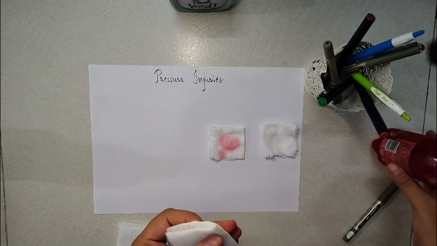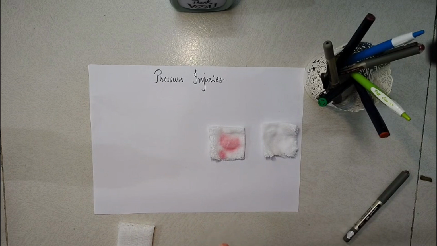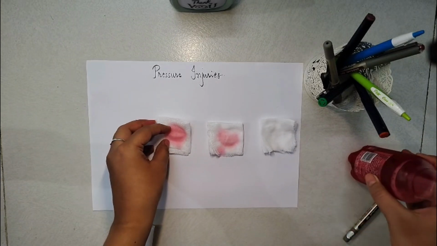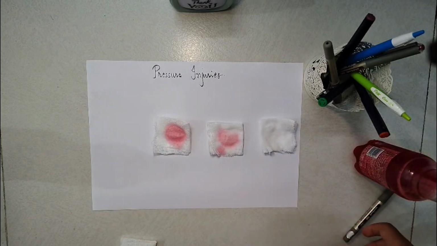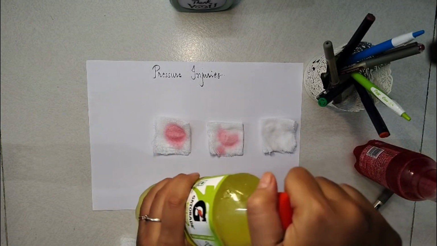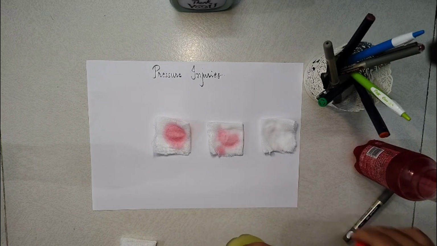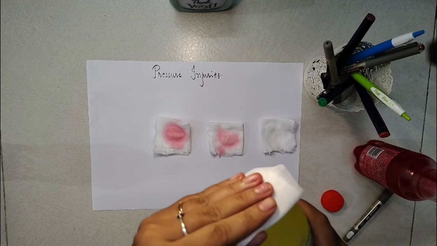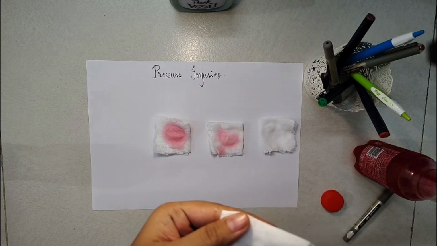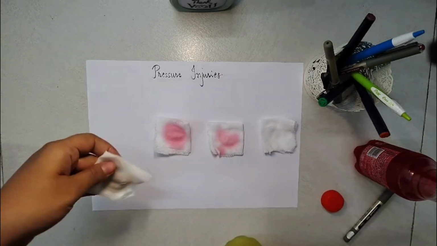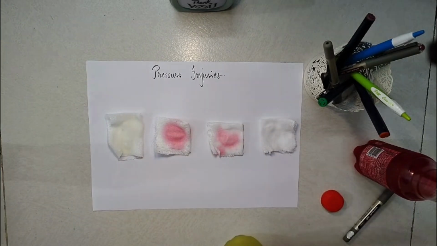Next, it could be completely filled with blood, which is called sanguinous discharge. And the last, it could get infected and it could be purulent, which means there is pus and it could appear yellow like this. This is your purulent discharge.